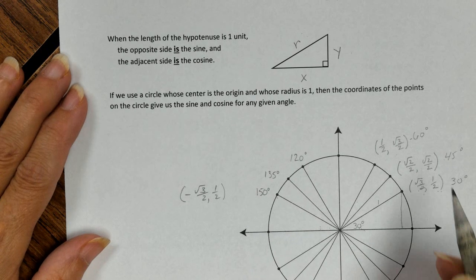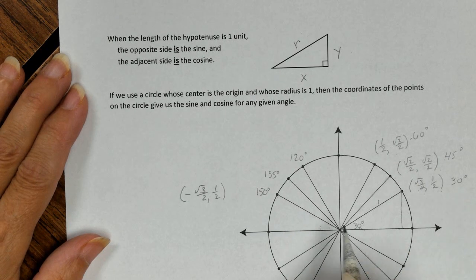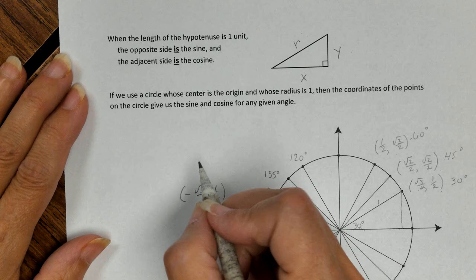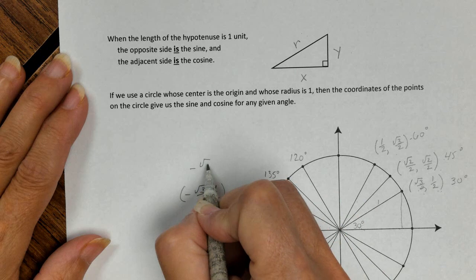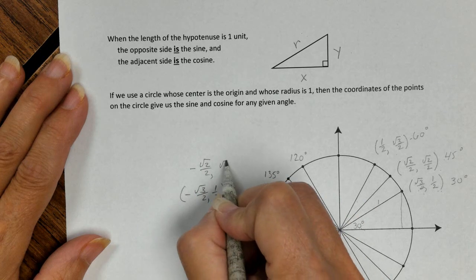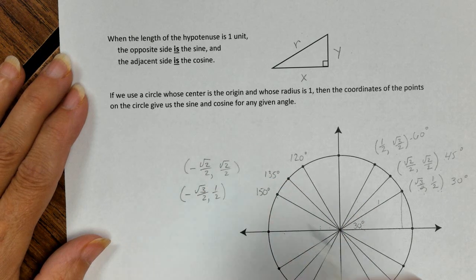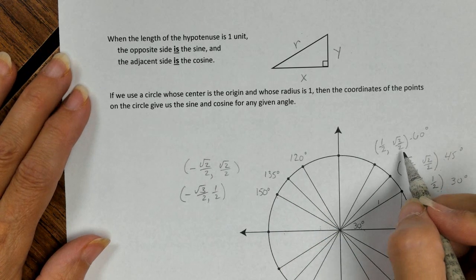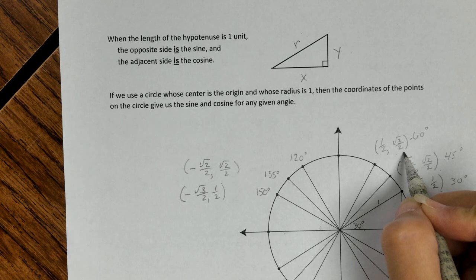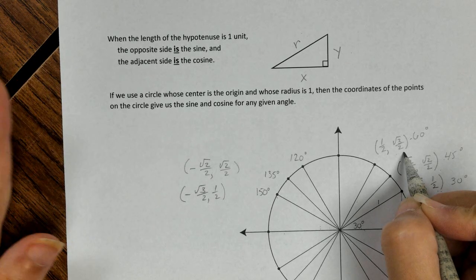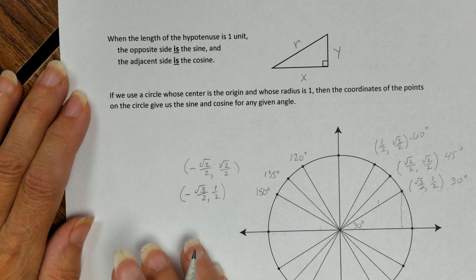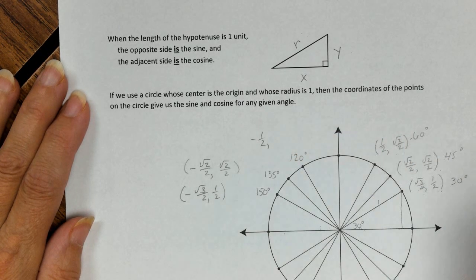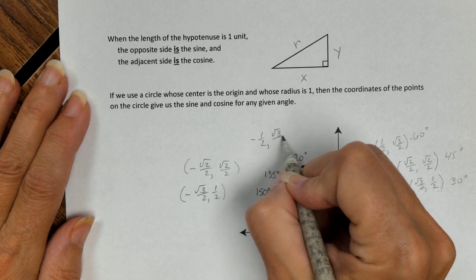For 135, same numbers here. Our x is negative. Our y is positive. So we have negative root 2 over 2, root 2 over 2. And then for the 120, it's going to be the same absolute values here as the 60, only again, the x needs to be negative. We're on the left side here. So negative 1/2, root 3 over 2.